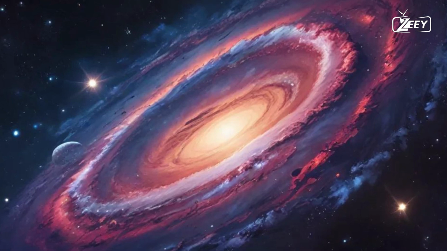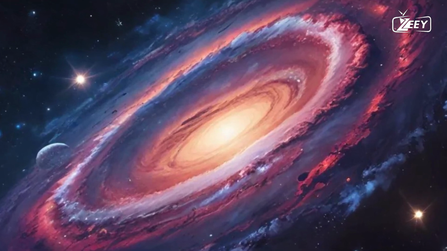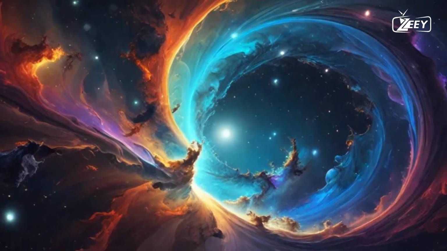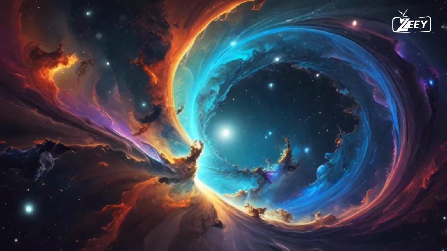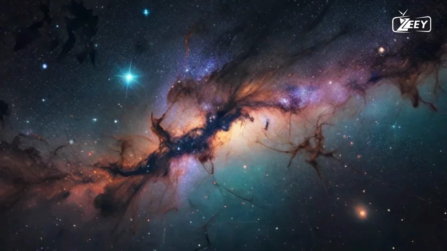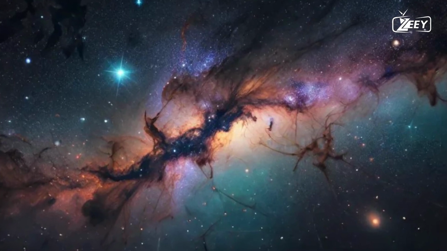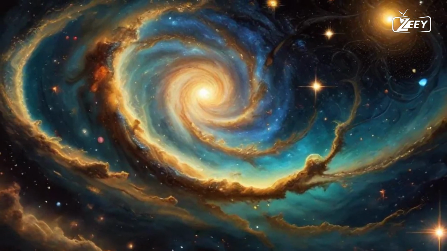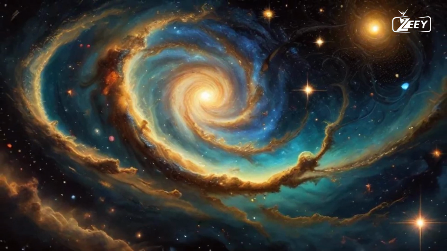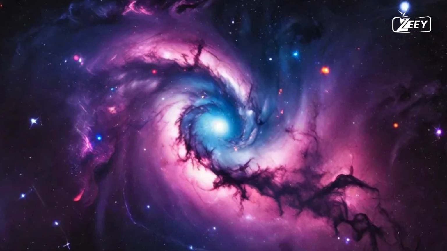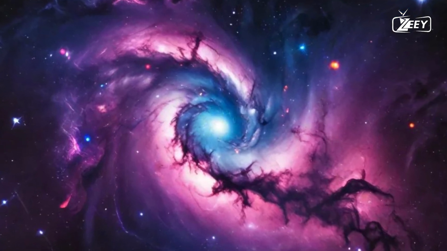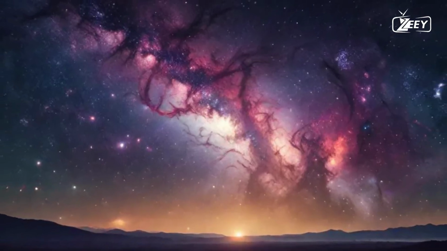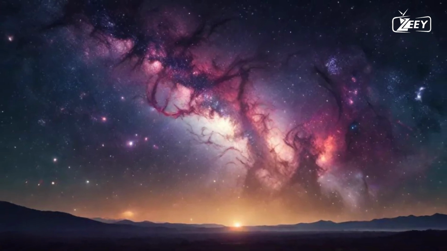The Hubble Space Telescope has revolutionized our understanding of galaxies by capturing breathtaking images of distant galaxies in various stages of formation and evolution. The Hubble Deep Field images revealed thousands of galaxies in a tiny patch of sky, some of which are billions of light years away, allowing us to glimpse the universe as it was in its infancy. These observations have led to significant discoveries about galaxy formation, such as the role of mergers and interactions in shaping their structures. Each galaxy tells a story of its own, revealing the history of cosmic events and the processes that govern the evolution of the universe.